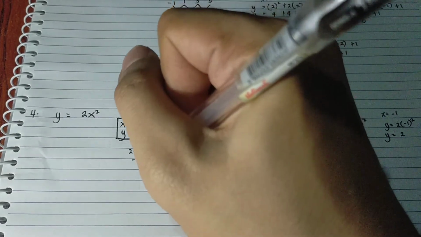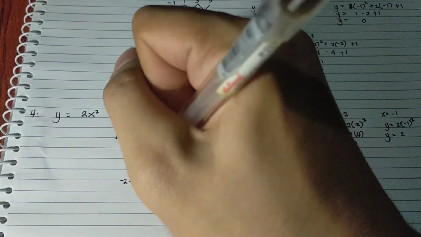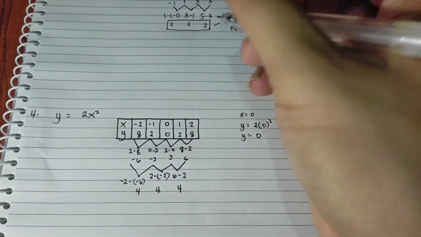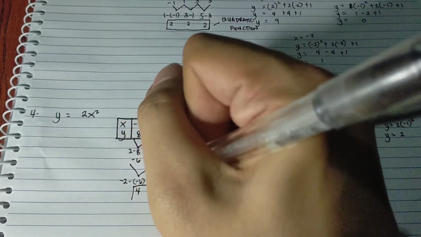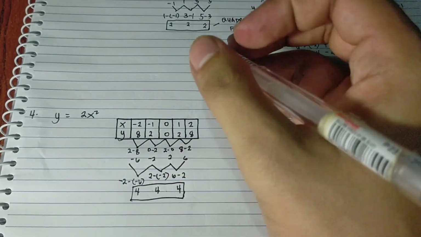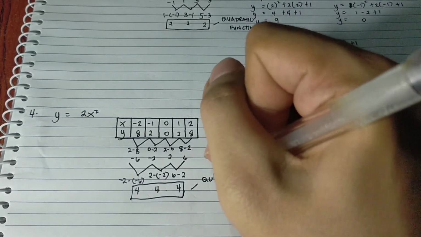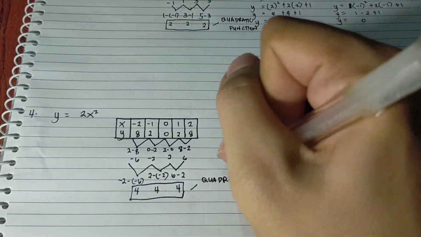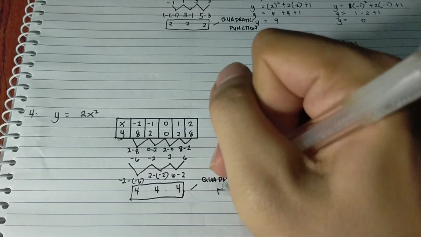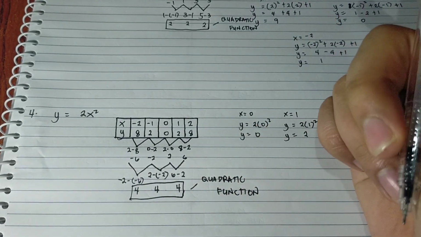Then, negative 2 minus negative 6. The answer is 4. So, therefore, sa pangalawang try natin, nakuha natin that the answer has the same value. Therefore, it is a quadratic function. Ganun lang po ang pagkuha kung quadratic function or not. Okay?